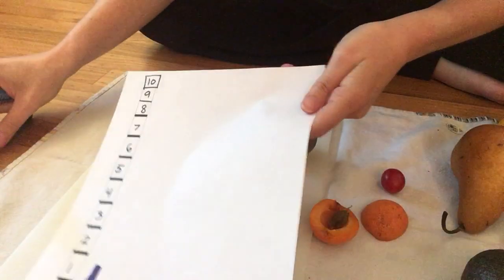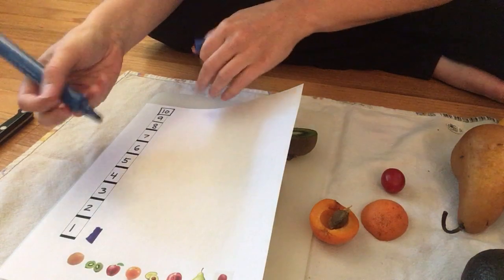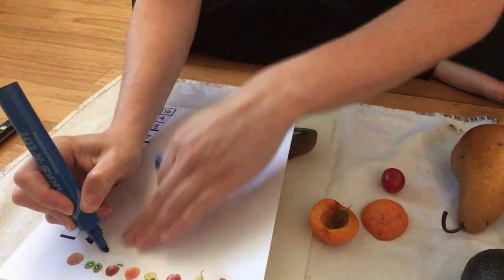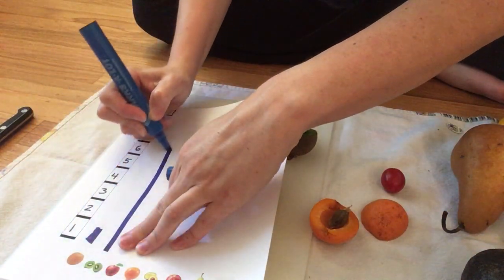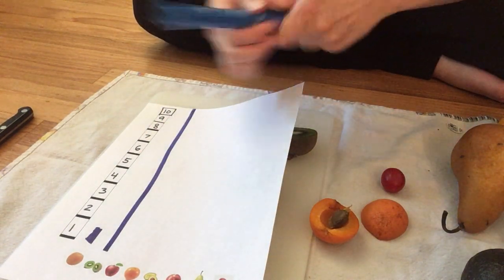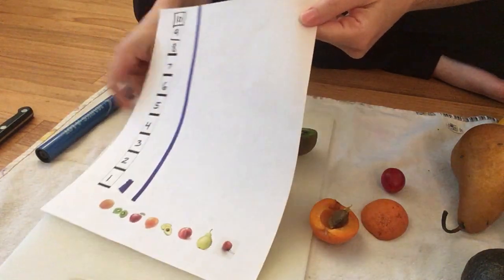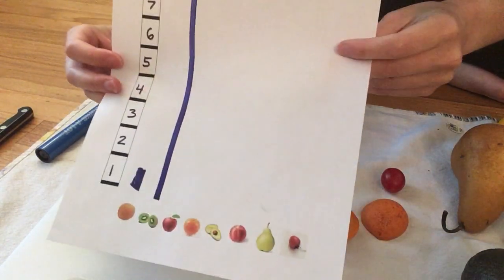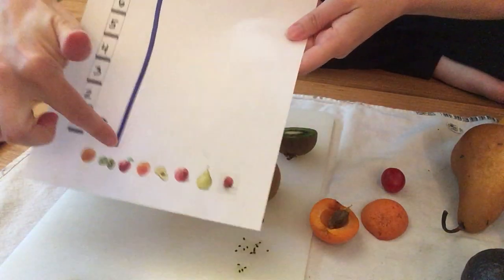I'm just going to draw a line all the way off the paper because there's way more than 10. Wow.